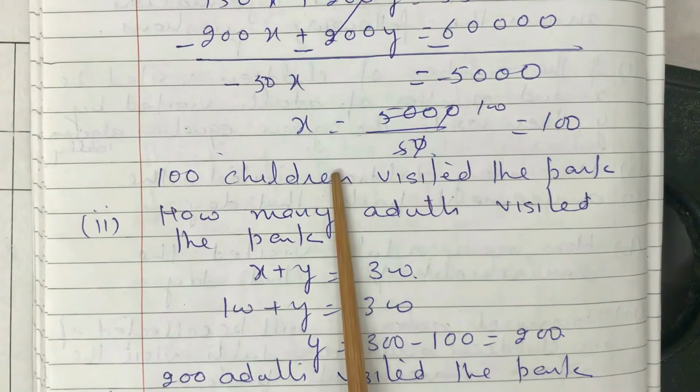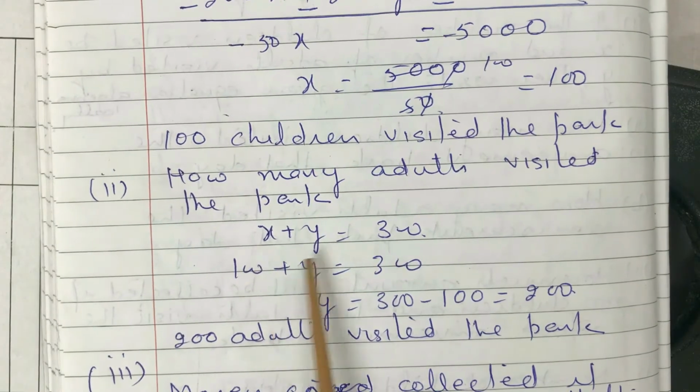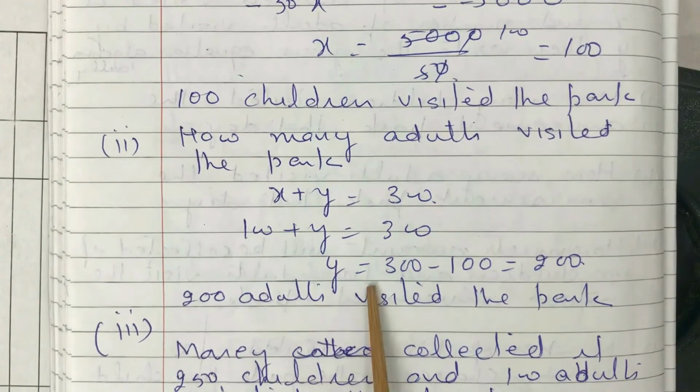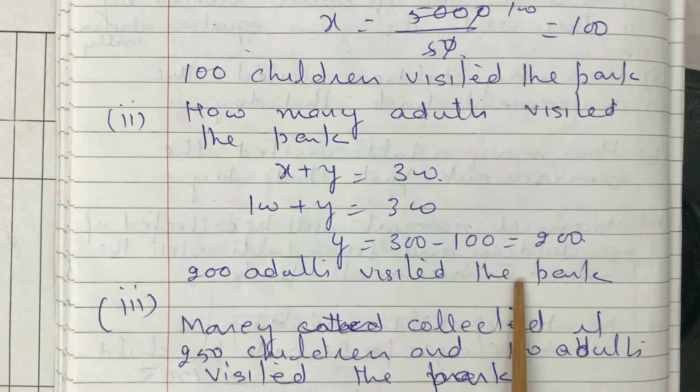Now substitute this value of x in any of the equations. I have substituted that value in x plus y is equal to 300. So value of y is equal to 200. It means 200 adults visited the park on that particular day.